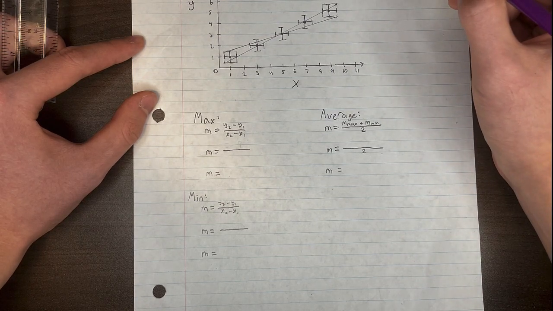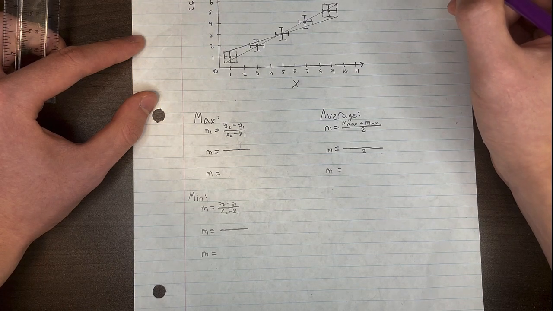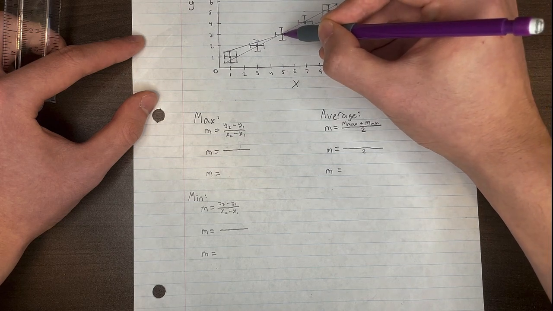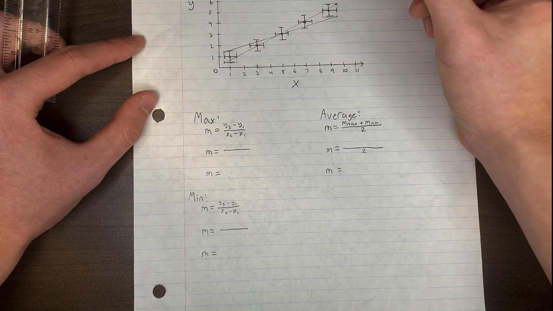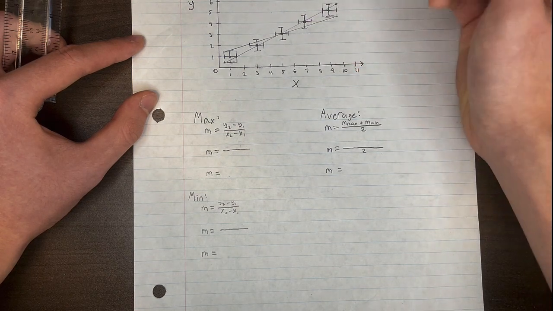So looking at our max line of best fit, we can see that approximately there is 1 point over here at 5 and 3, and it looks like there's another one here at roughly 7 and 4.